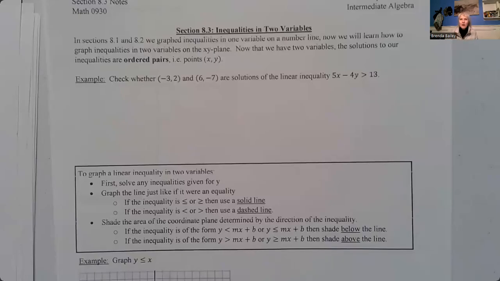Hi. Well, this is going to be the last section before we take a test, our first test. And this is section 8.3. What we'll be doing is graphing inequalities on a coordinate system with the quadrants. So we'll go ahead and get started.